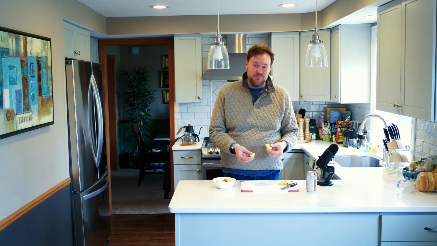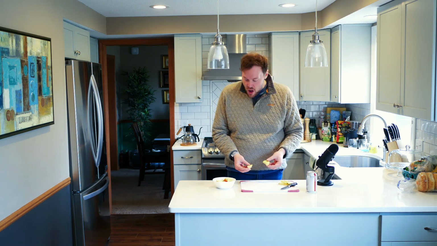Eventually the dog will hear me and he'll come beg for it. If he doesn't, I might call him in and give him a piece of apple anyway because he loves it so much. I'm sorry. I just love apples.